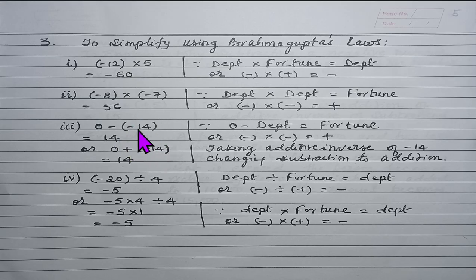Plus 14 is the additive inverse of minus 14, and therefore we get the answer as 14. Now minus 20 divided by 4: again debt divided by fortune is debt, or minus divided by plus is minus, and therefore you find the answer as minus 5. There is another way of putting it.